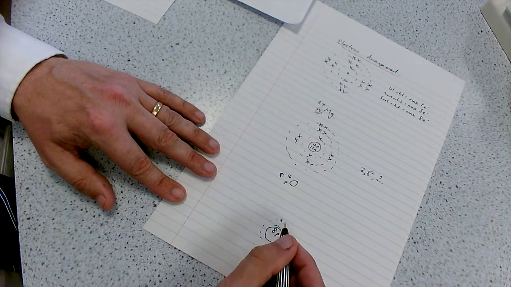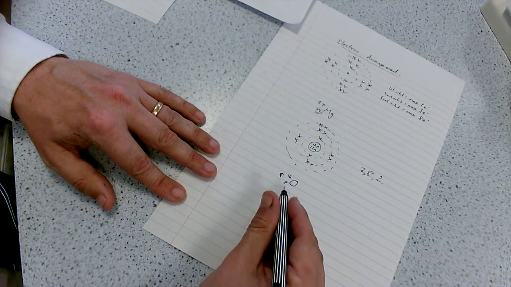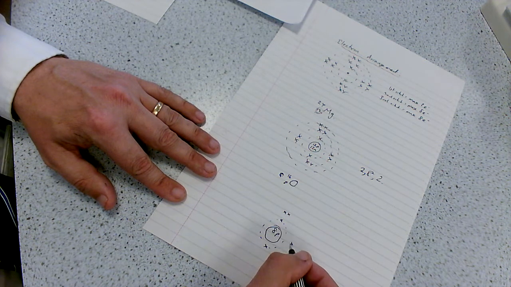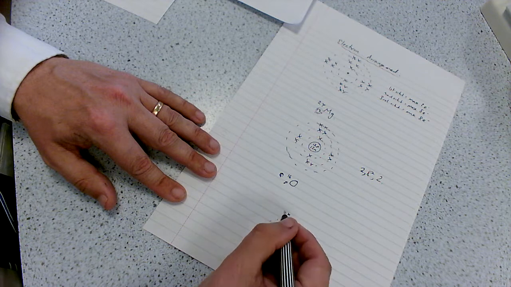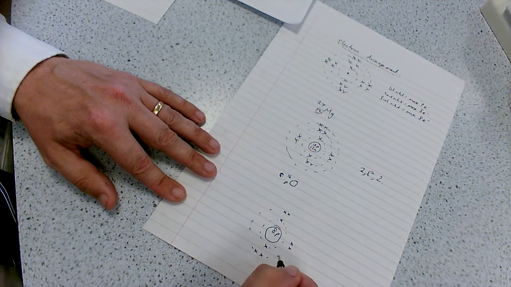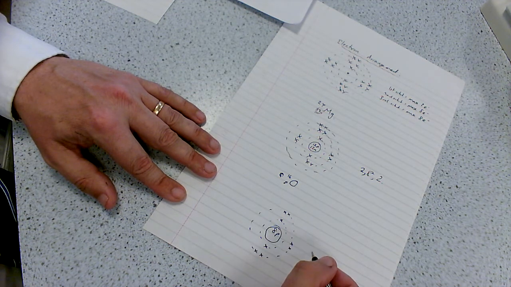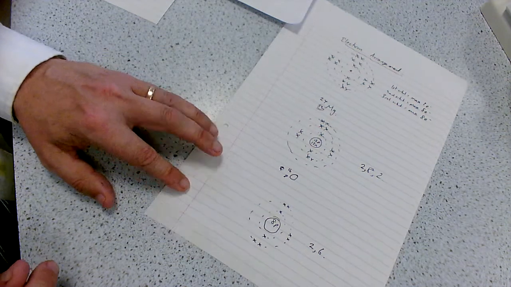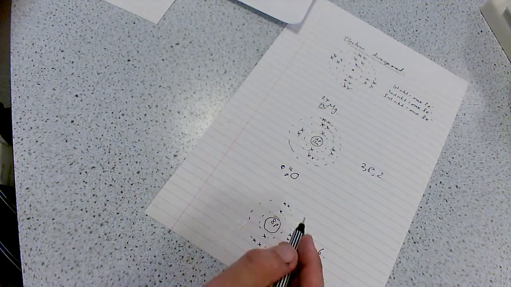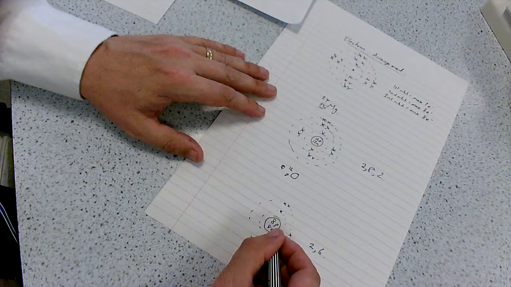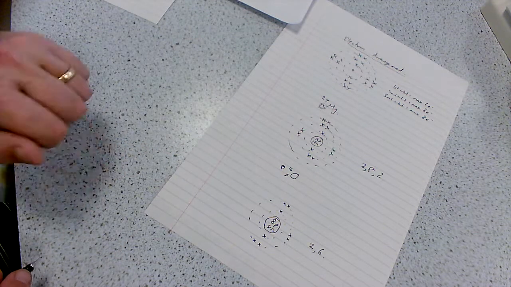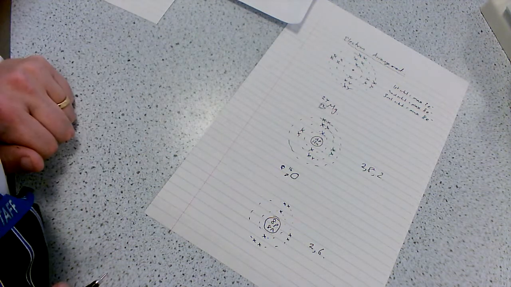And then we've got 6 electrons left over, and that second orbit can hold up to 8. So it will happily hold 6 electrons. So it's 2, 6 as an electron arrangement. Let's just finish off. 16 minus 8. That's 8 neutrons. Now, a few top tips to make sure you're drawing them correctly.